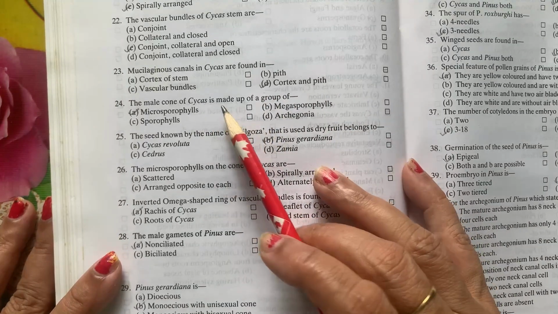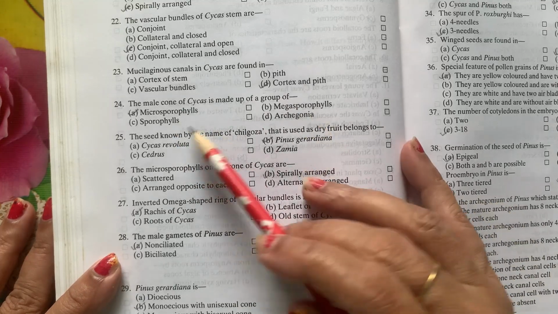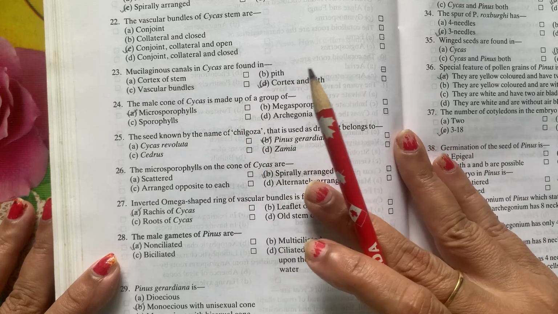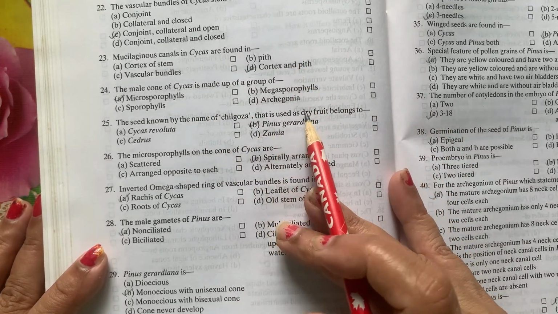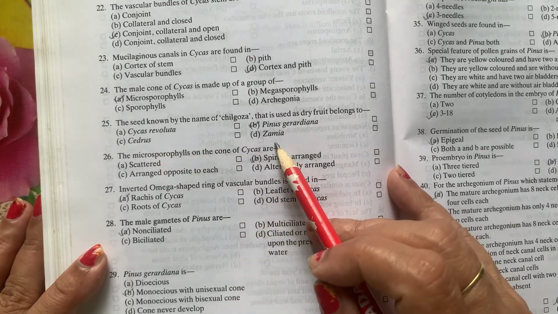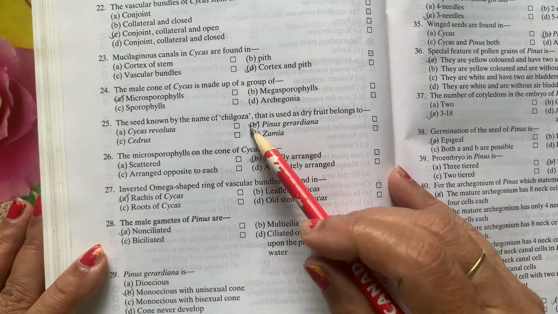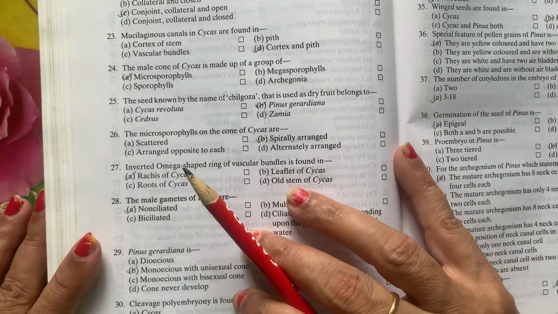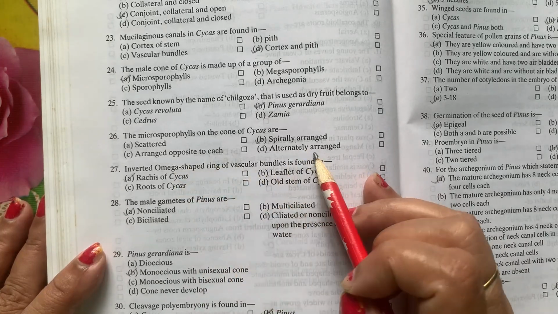The male cone of Cycas is made up of a group of microsporophylls, megasporophylls, sporophylls, archegonia. It is made of microsporophylls. The seed known by the name chilgoza that is used as dry fruit belongs to Cycas revoluta, Cedrus, Zamia, Pinus gerardiana. It is Pinus gerardiana. Microsporophylls on the cones of Cycas are scattered, spirally arranged, opposite to each other, alternately.